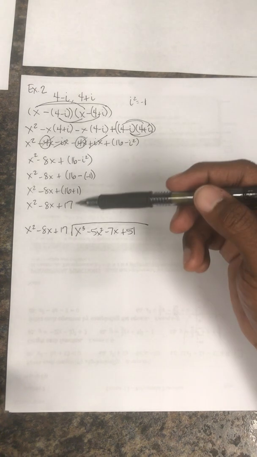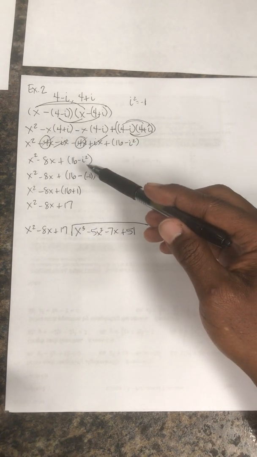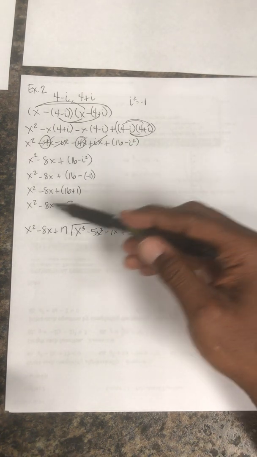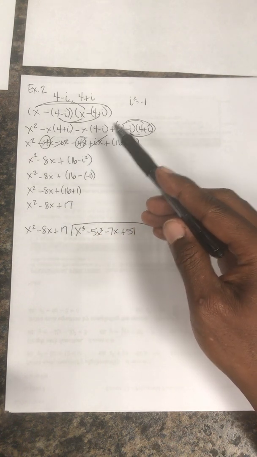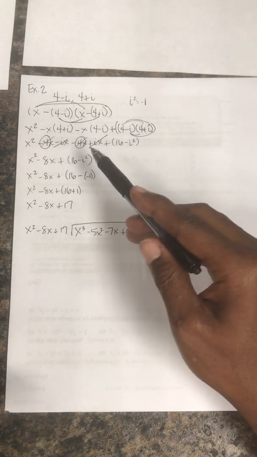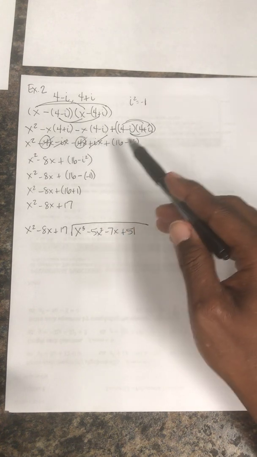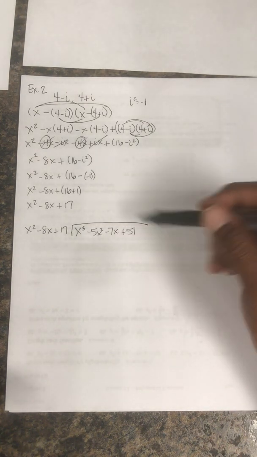But anyway, guys, back to what I was saying. What you're looking at here is where we left off on example number 2. We were doing long division. We had just found, by multiplying and substituting in 4 minus i and 4 plus i into two binomials, x squared minus 8x plus 17. So now we're going to do long division.